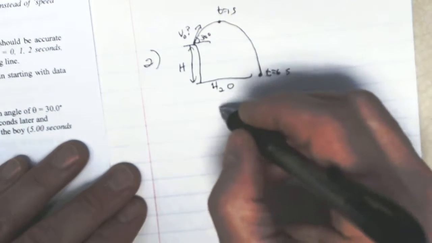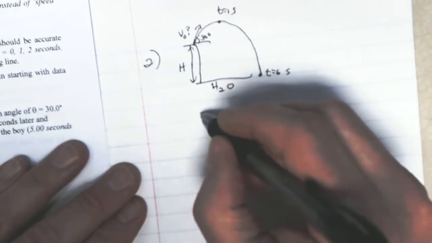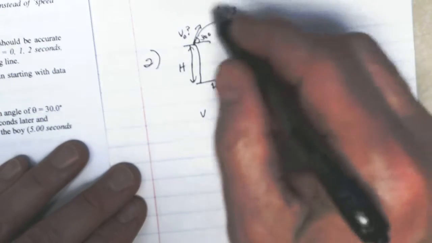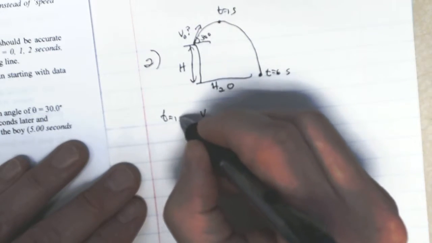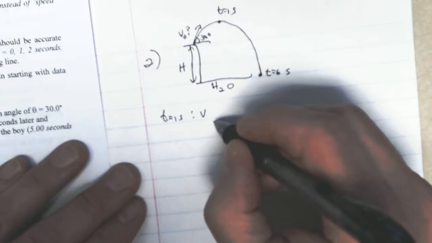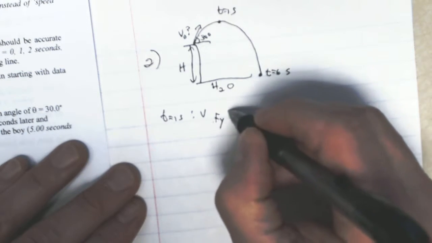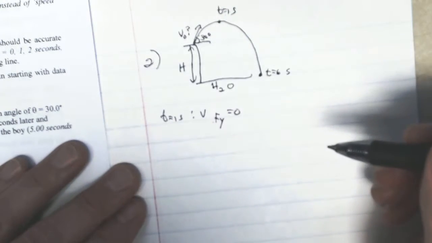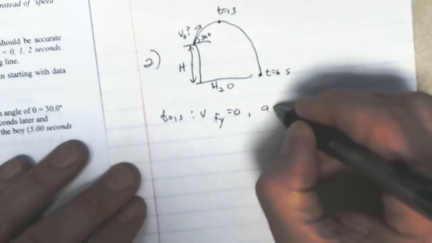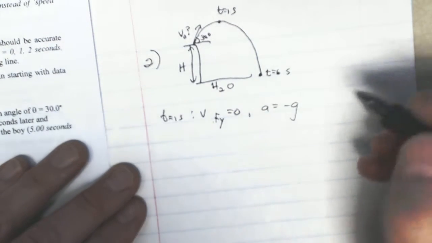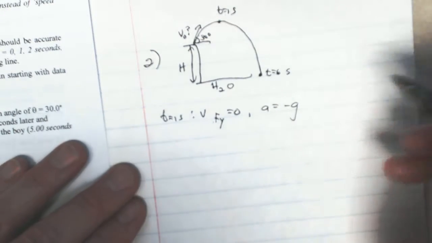Okay, so we can solve for v naught y just with this information. To do that, you also have to recognize that over this interval, over 1 second, v final in the y direction is 0. V naught in the y direction is what I'm after. The acceleration equals negative g in the y direction over this part of the path.